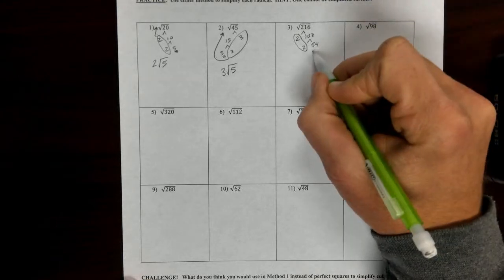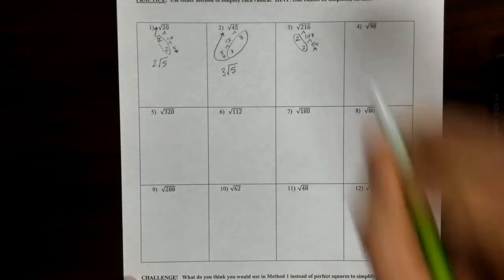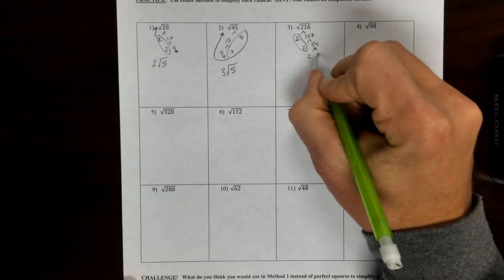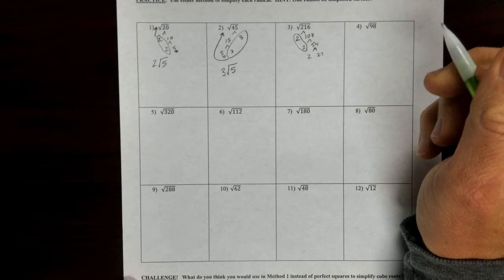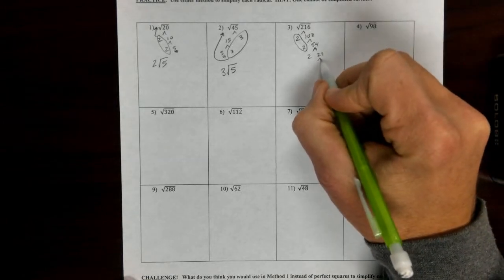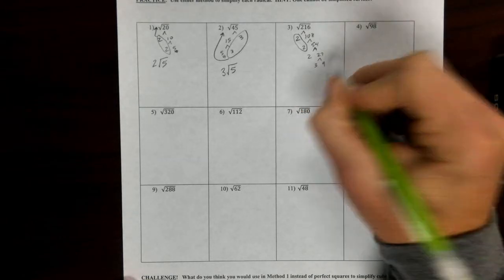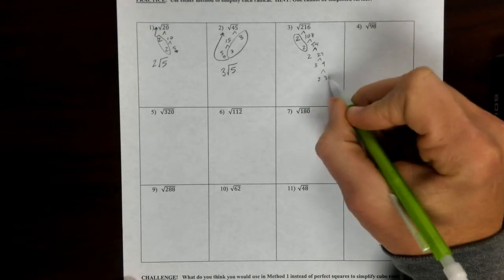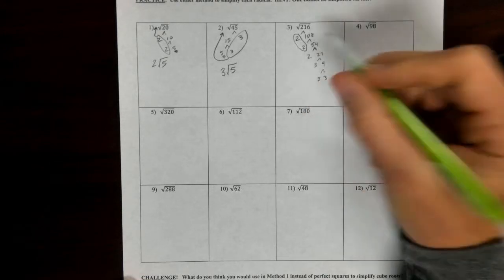54, well I'm not done breaking down 54. It's not all the way prime yet. 54 is going to break down into 2 and 27. Alright, now I can break down 27. 27 breaks down into 3 and 9. 9 breaks down into 3 and 3. Now I'm done factoring this because all of these numbers are prime.